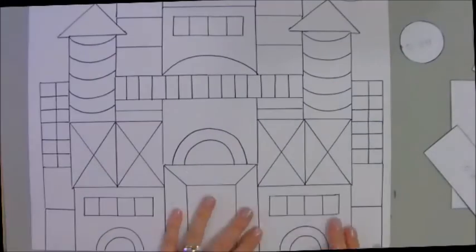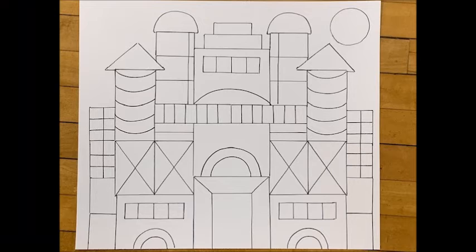This completes day 2 of tracing our shapes to build our dream castle. Let's take a minute to recap. You are creating a castle that is symmetrical, so you must first locate the middle of your paper to begin tracing your shapes. Then, from there, every shape you put on one side, you are putting on the other side.